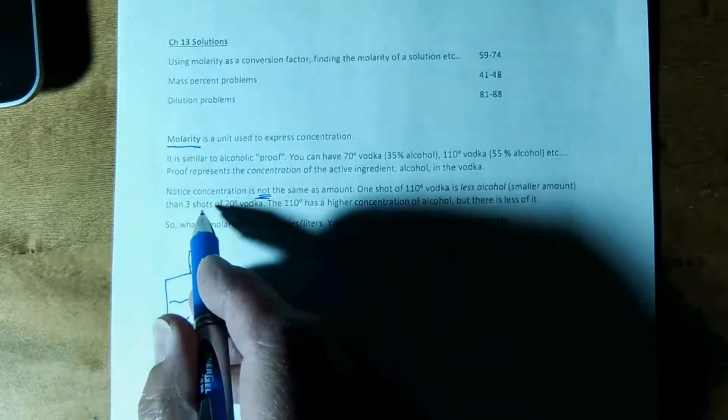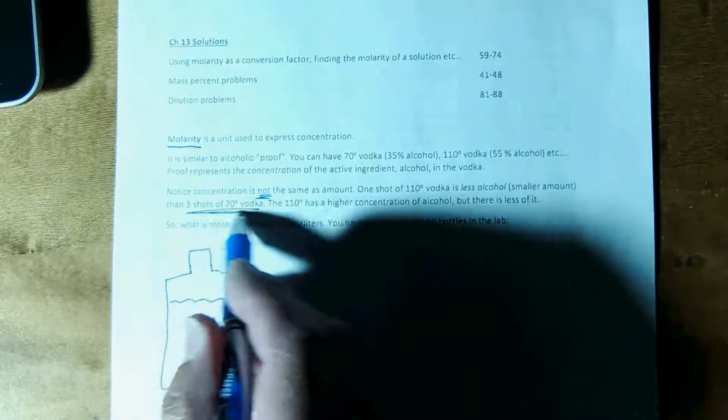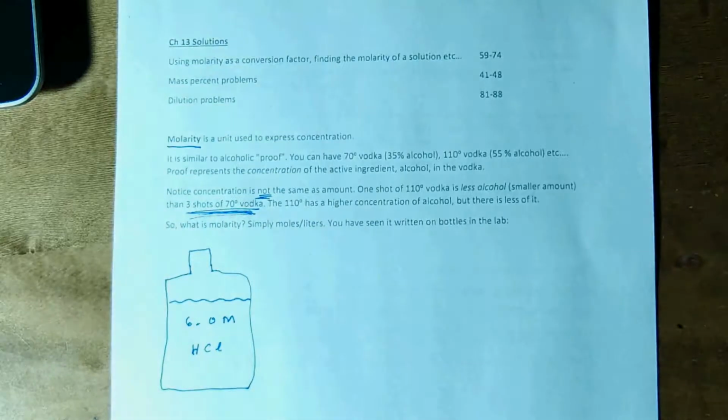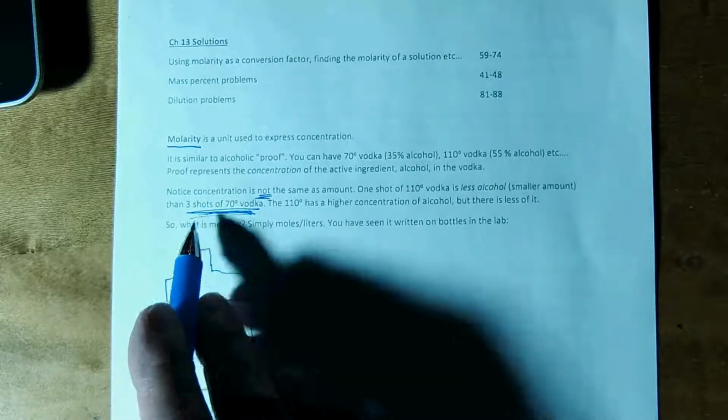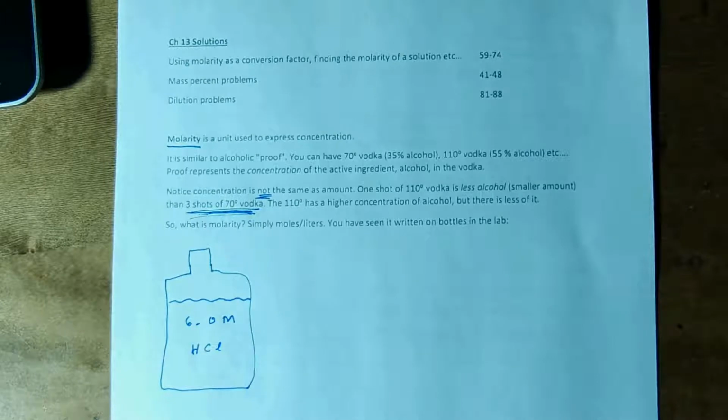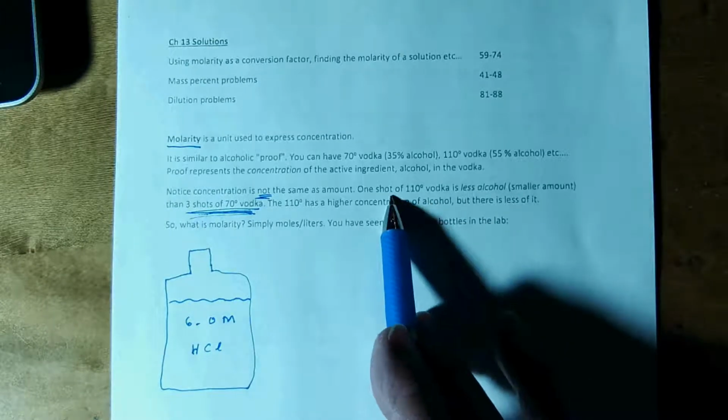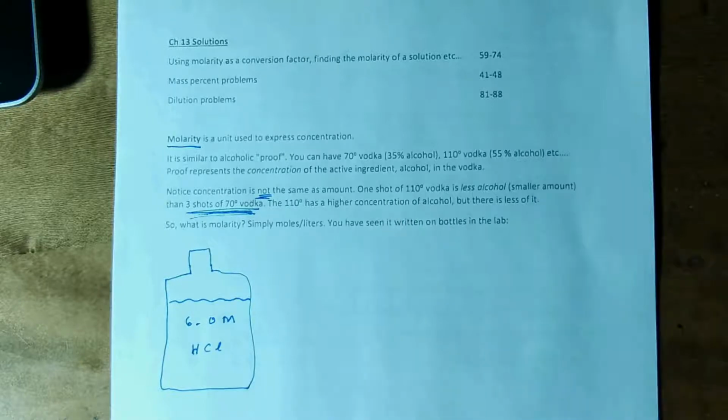The 3 shots of the 70 proof is gonna have more alcohol total. So drinking 3 shots of this, you would end up consuming more alcohol than if you drank 1 shot of the 110 proof. Don't mix up concentration and amount. The concentration is one thing. The total amount of the chemical present depends on the volume.